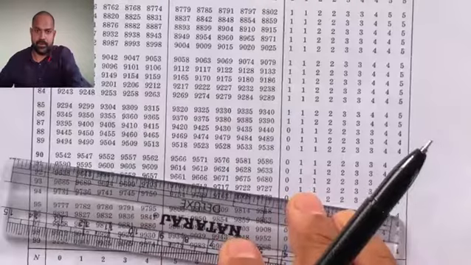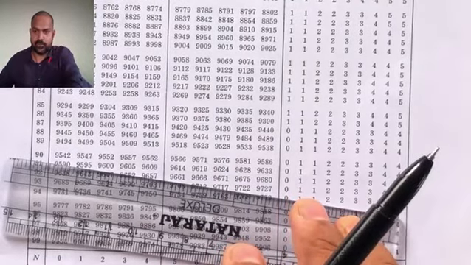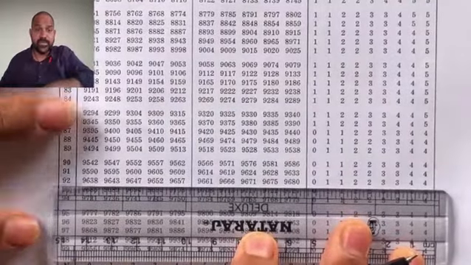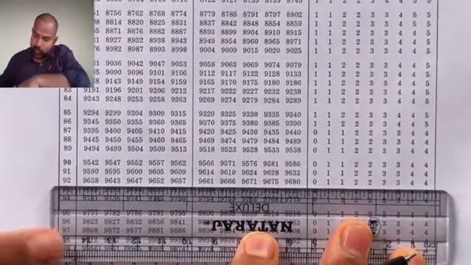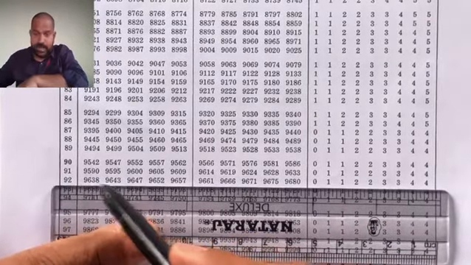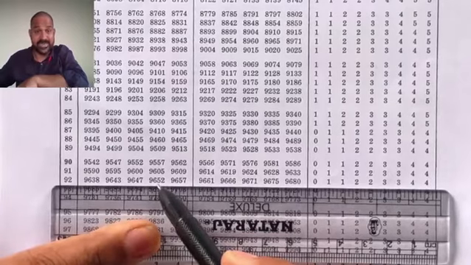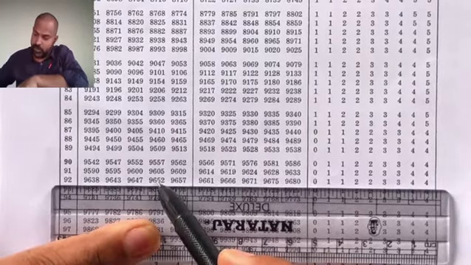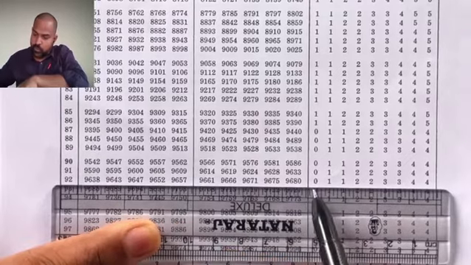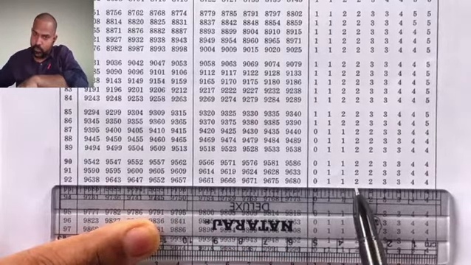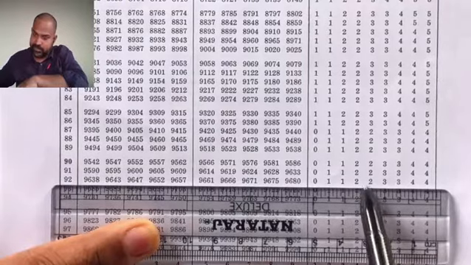Hold on for a second. Let me check what the number is. It is 9, 2, 3, 6. So in 92, I am looking for 3. So it is basically 0, 1, 2, 3. And in that, I am looking for a 6. In that, 6 is going to be 1, 2, 3, 4, 5, 6.